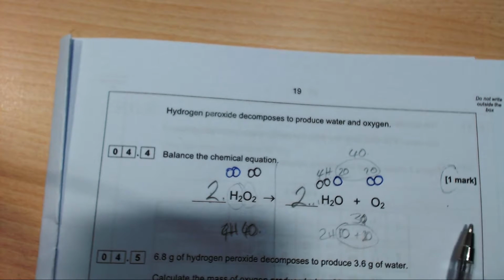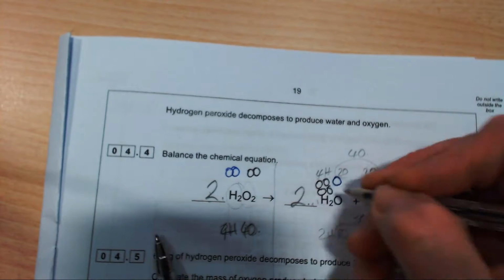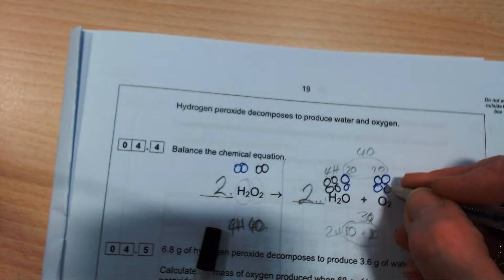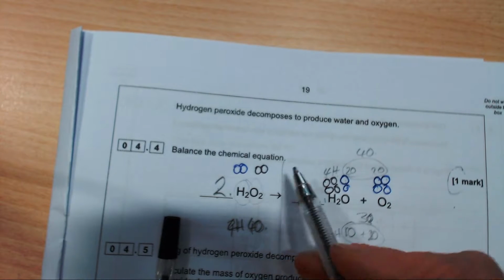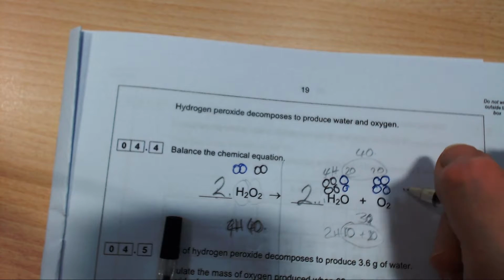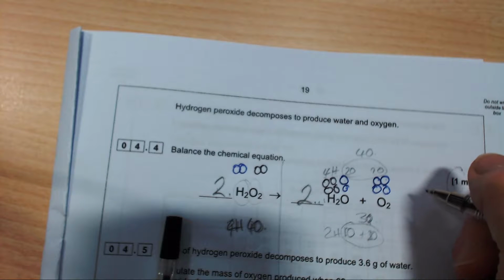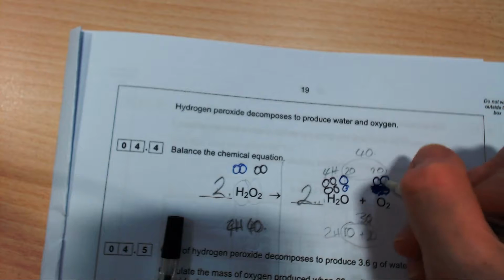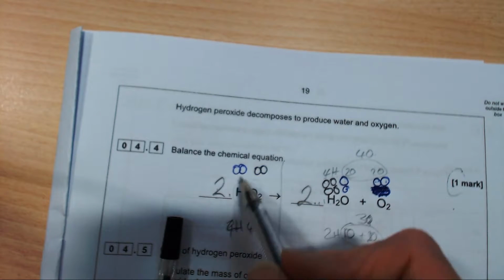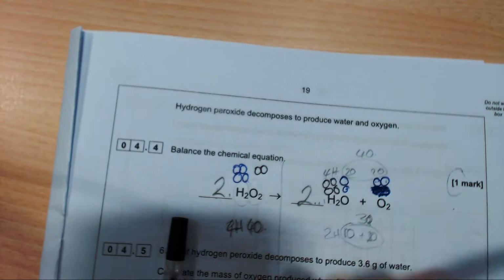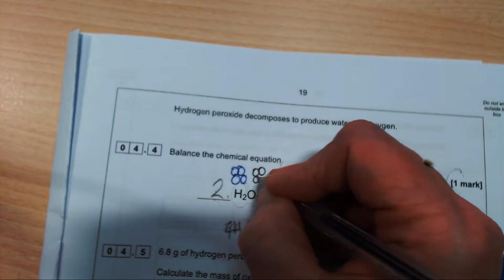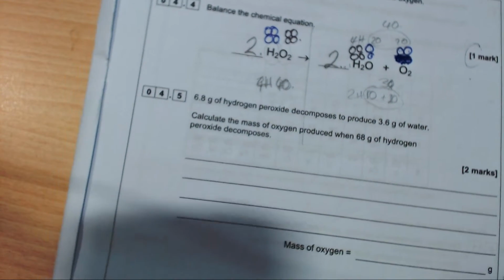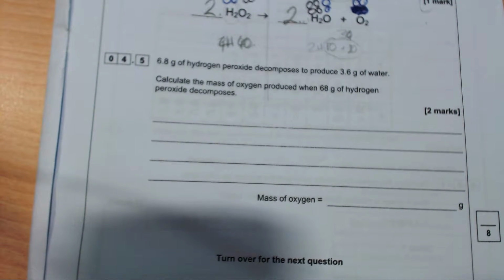Well, if I double them, that gives me 2. Oh, I'm not doubling this one, am I? I'm only doubling the other one. So 1, 2, 3, 4. And then if I double this, that means I'm going to double these. 1, 2, 3, 4.